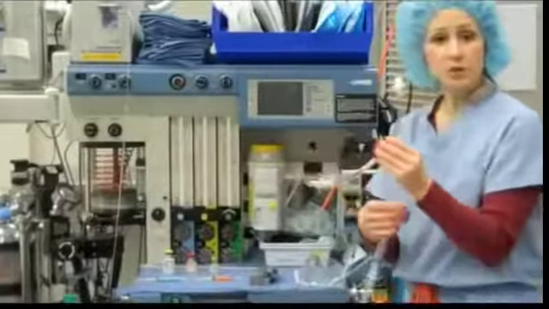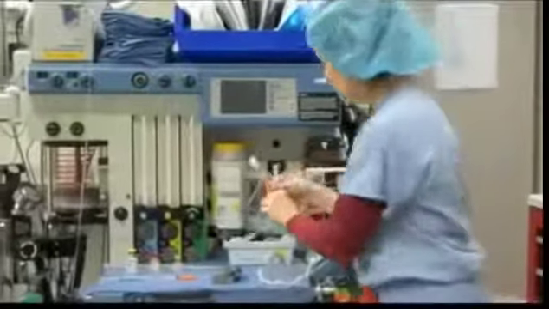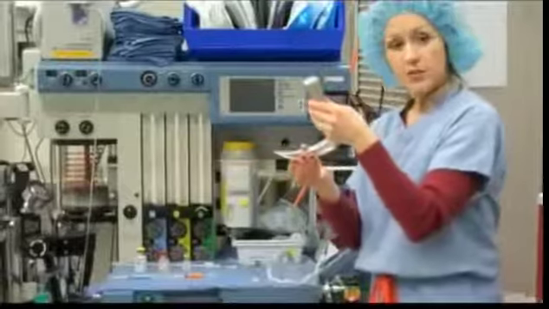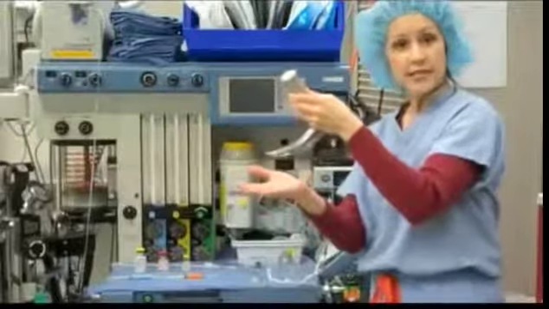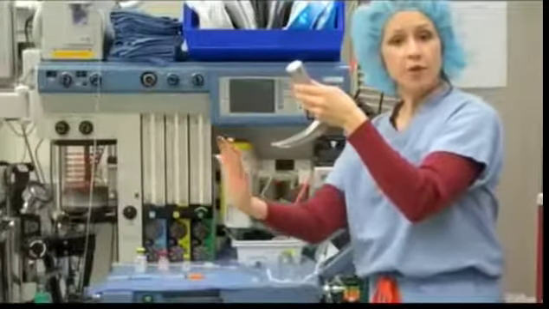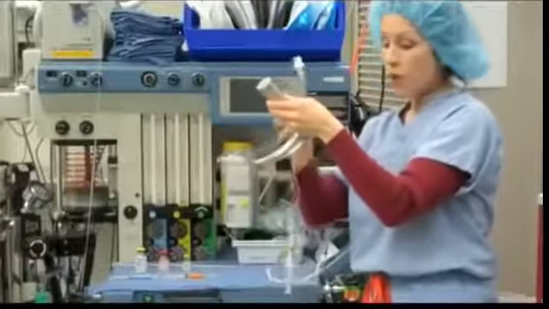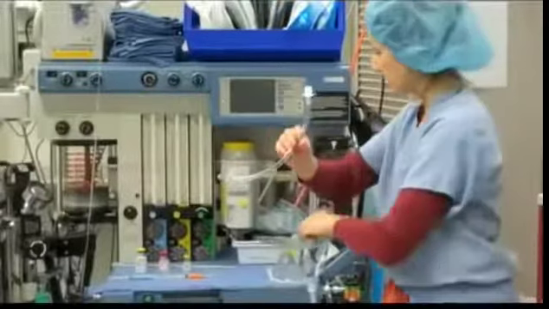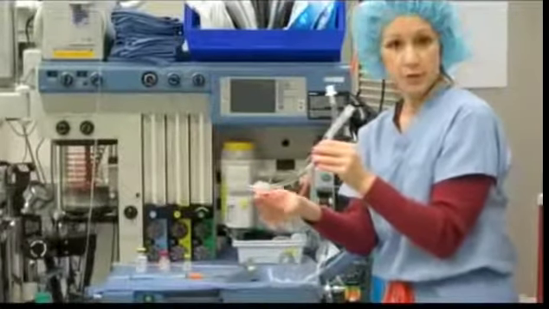This is called an endotracheal tube, or breathing tube. It is placed in the mouth with the assistance of a laryngoscope. The laryngoscope has a light at the end of this blade. It is inserted into the mouth, and it lights up the back of the throat, so we know where this breathing tube is going. Once the breathing tube has been inserted, we then gently remove the laryngoscope out of the mouth. We inflate the cuff that sits at the end of this breathing tube.